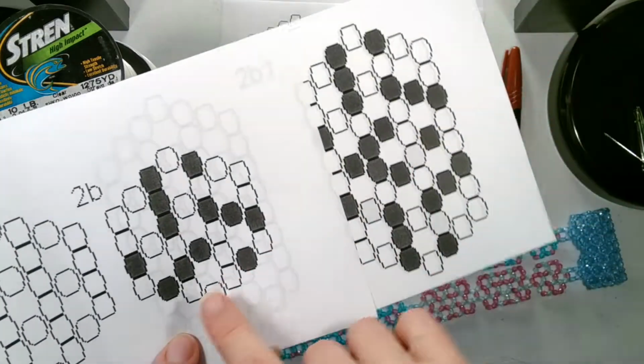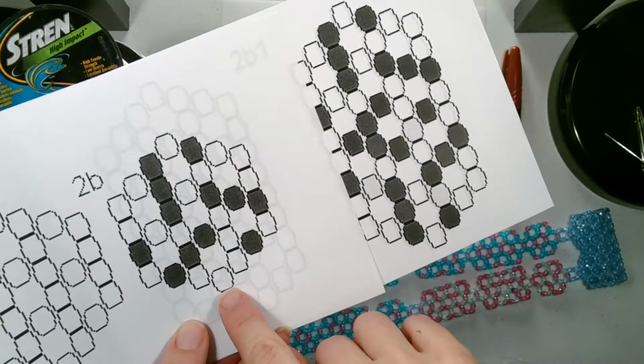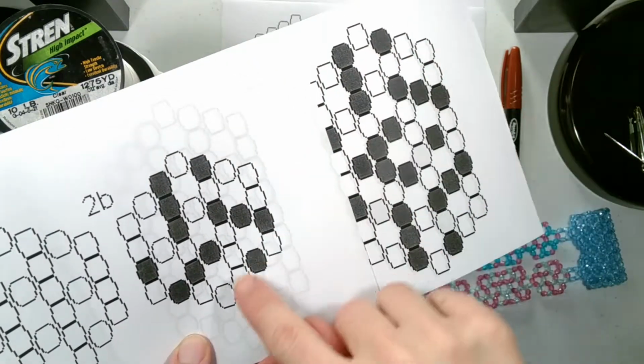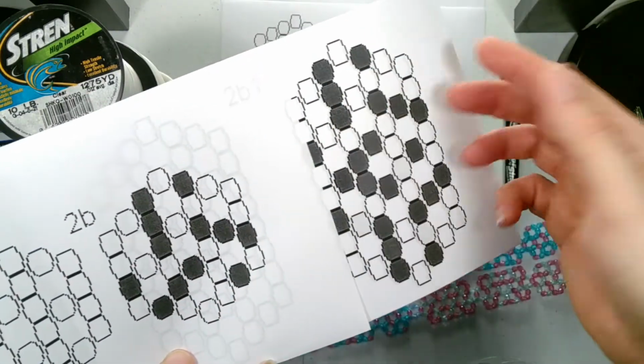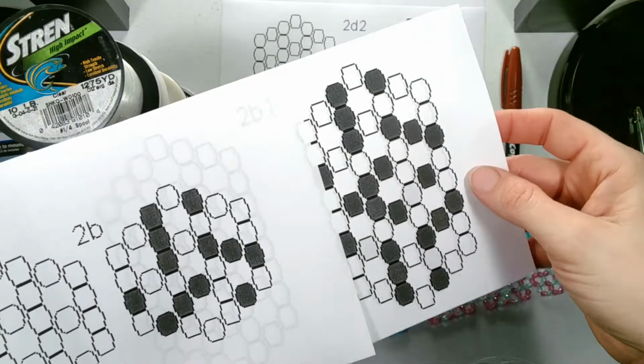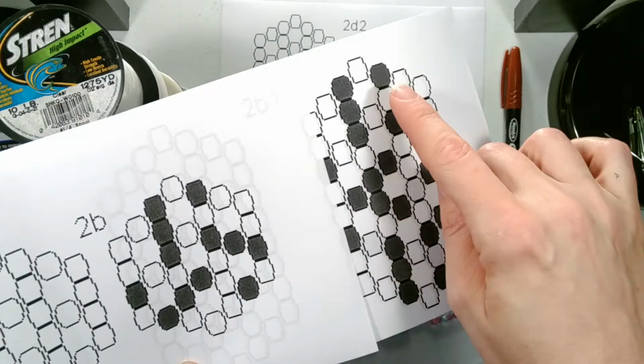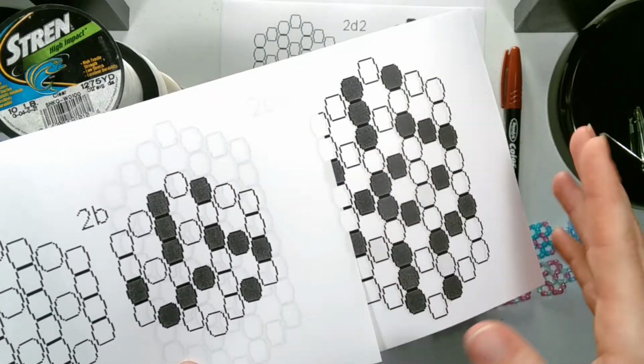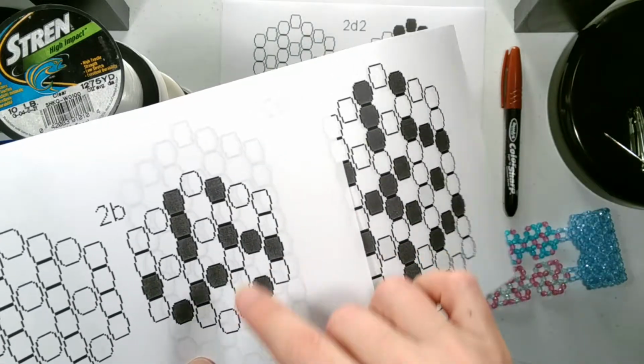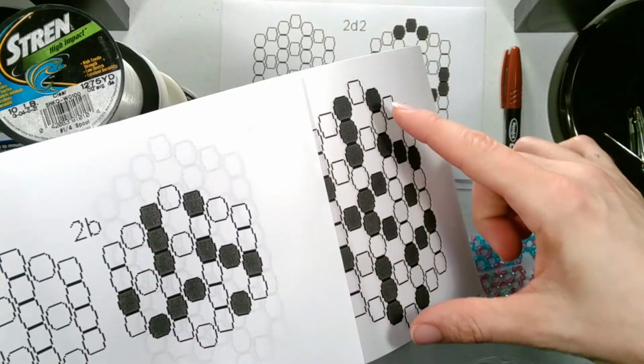For the ones that I've chosen, as you can see, the bottom bead and the top bead are the same. So my shared beads are the same color, so I don't need to worry about remembering to give priority over one or the other.